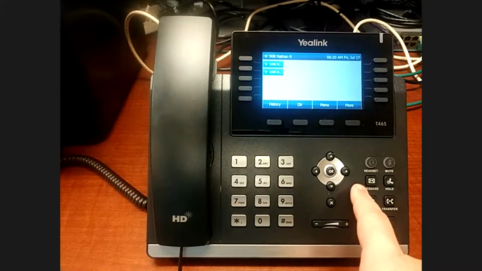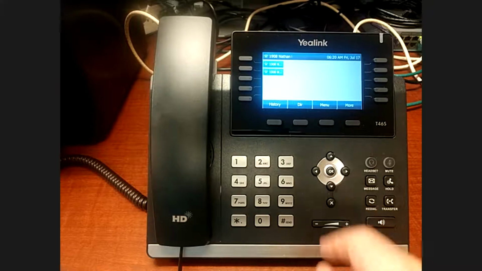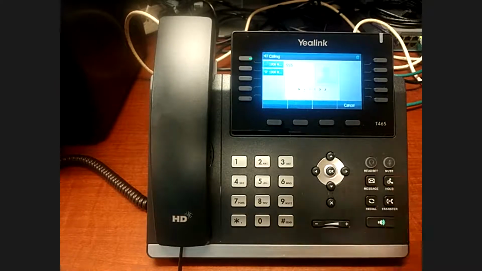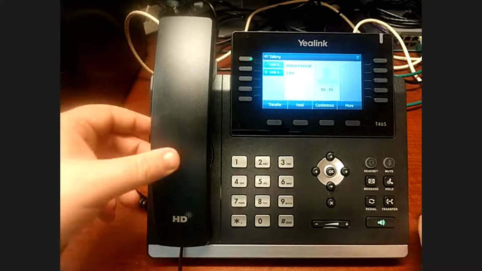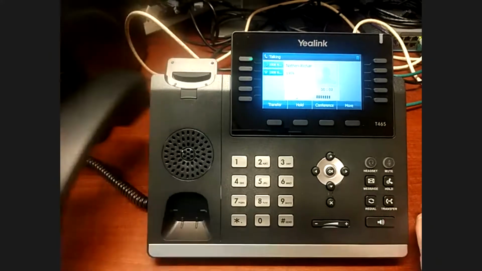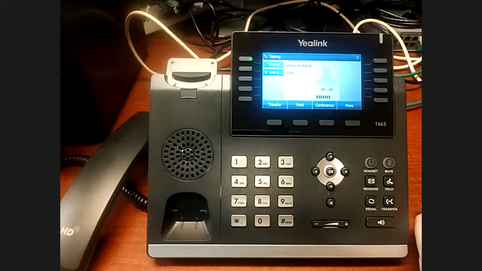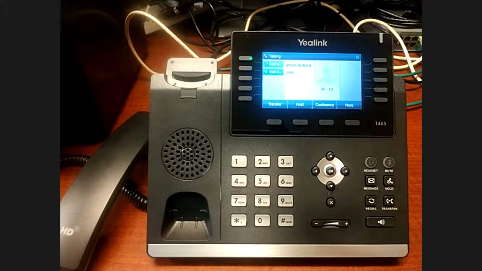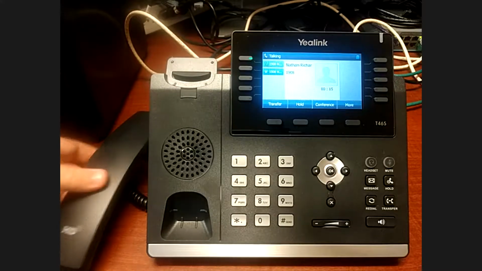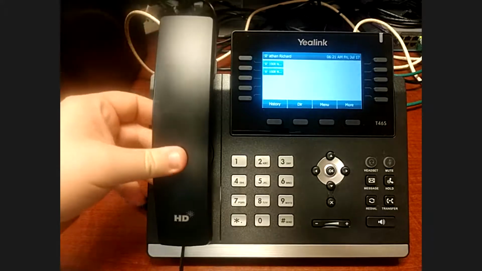Voicemail is accessed through the message button. When you press that, it will automatically dial your voicemail. The first time that you access that, it should prompt you to create a PIN to access the voicemail, create your voicemail greeting. When you create your PIN, just be forewarned that it's going to require more complexity than what we currently have on our system.